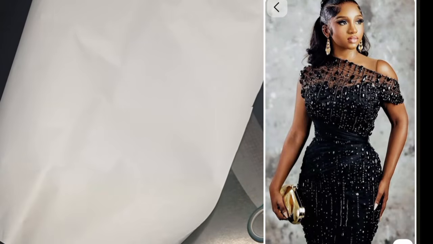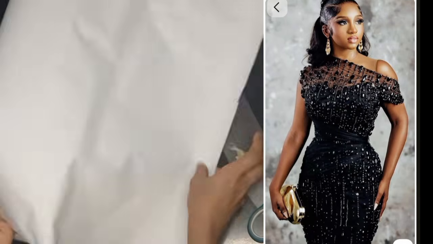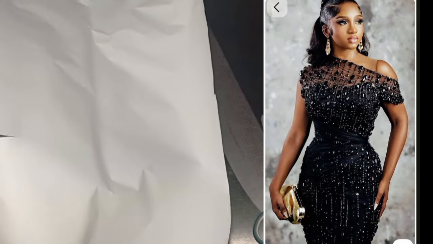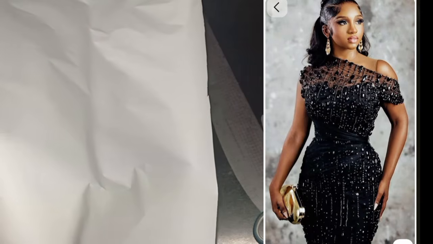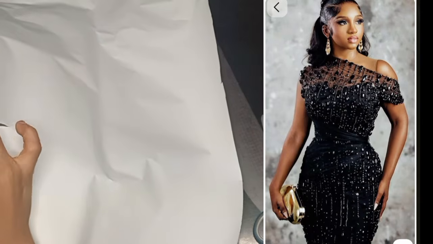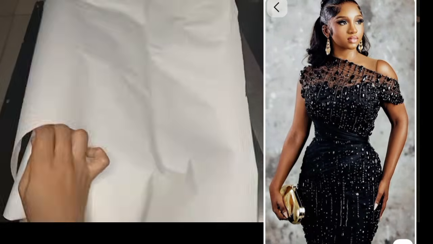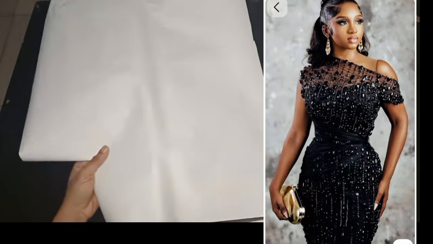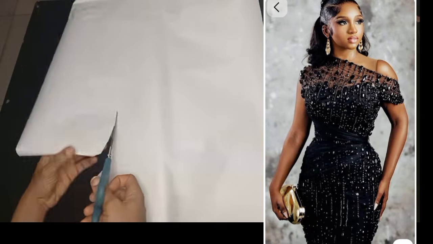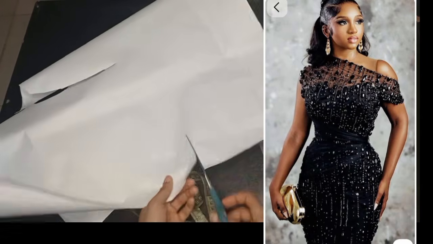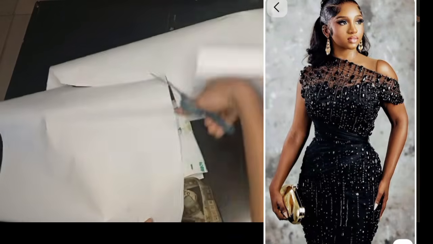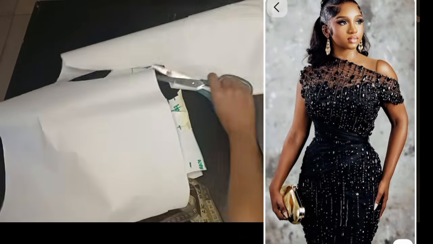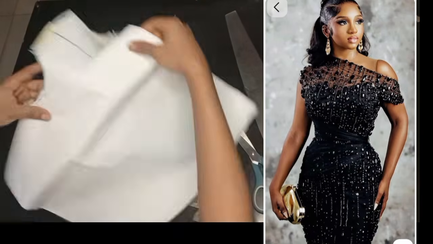So now after joining it, you use your pin to hold it. Please, this pattern paper is not transparent, but if you're working with your lace, it's going to be transparent and it will be easier for you to see what you're doing. You're going to get your fabric just like I'm doing now. You're now going to place it on the already made bustier that you have made with the yoke that you have joined with the lower part of the dress. So I'm still going to cut out the lower part of this dress, right?